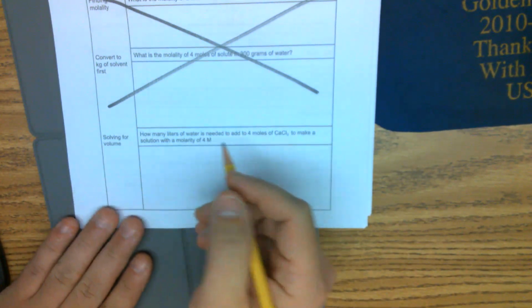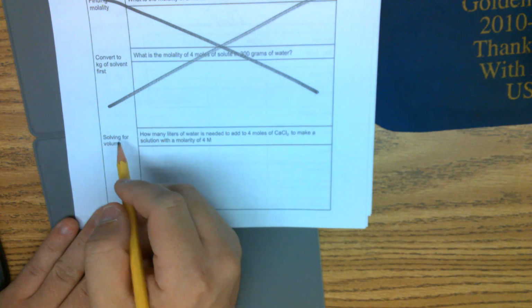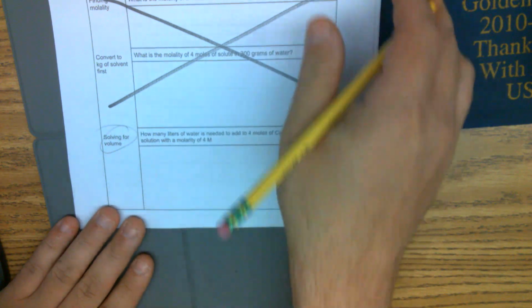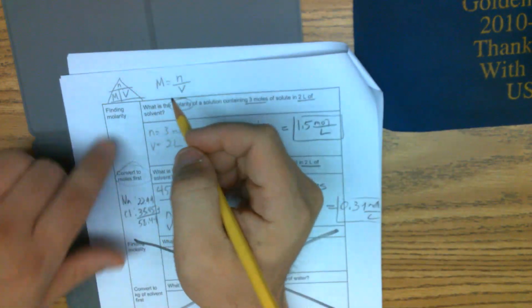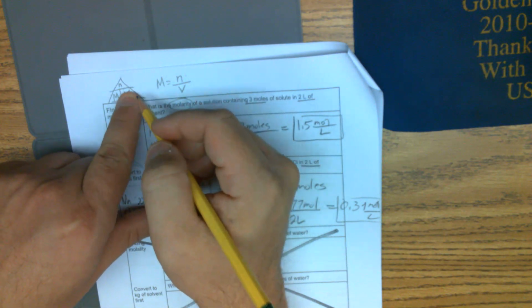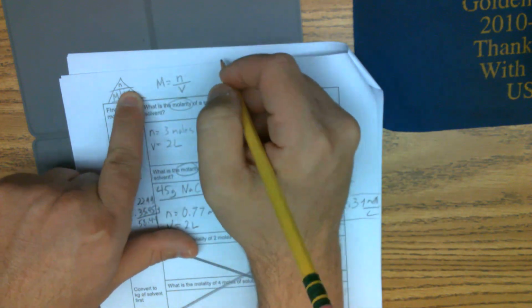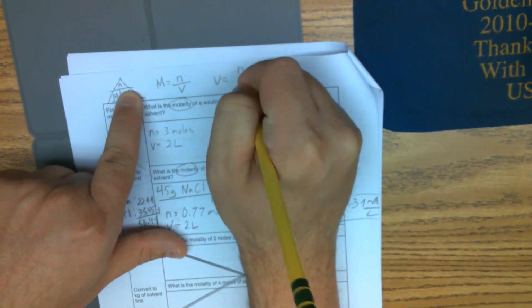All right, last problem, we're going to skip molality. Here we want to solve for volume. So if we look back at our equation, if we're solving for volume, we cover V, it's N over molarity. So volume equals moles over molarity.